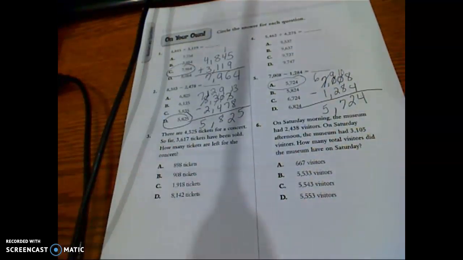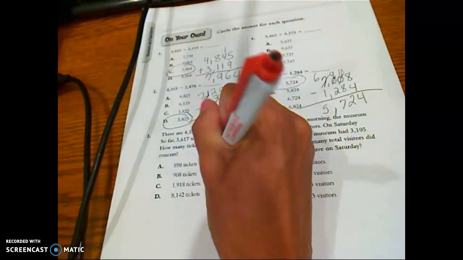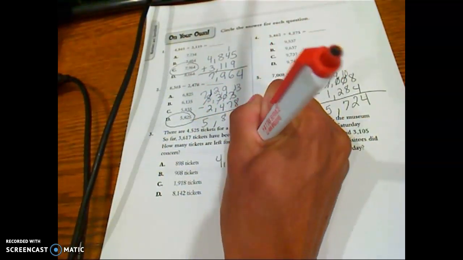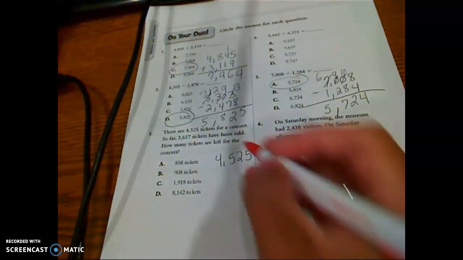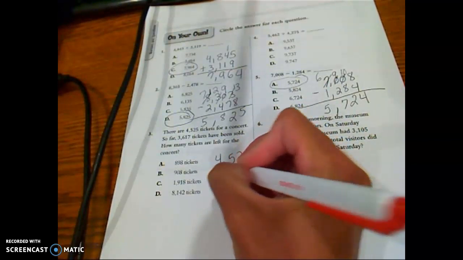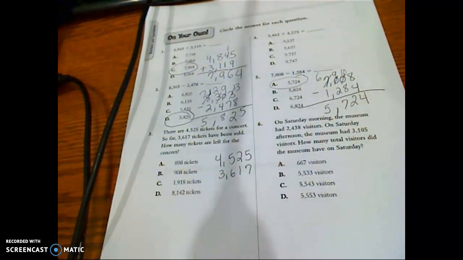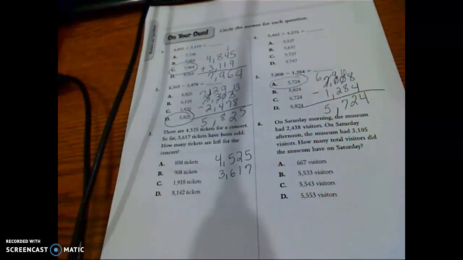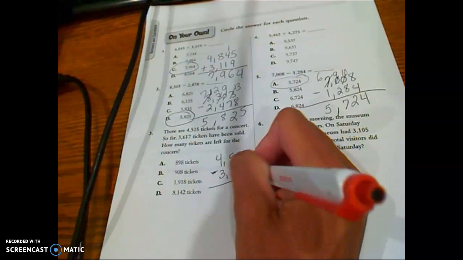Number 3, there are 4,525 tickets for a concert. So far, 3,617 tickets have been sold. How many tickets are left for the concert? So we know there's 4,525 tickets for the concert. Well, so far they sold 3,617. So we have to find the difference, how many tickets are left for the concert. So we know we're going to subtract.